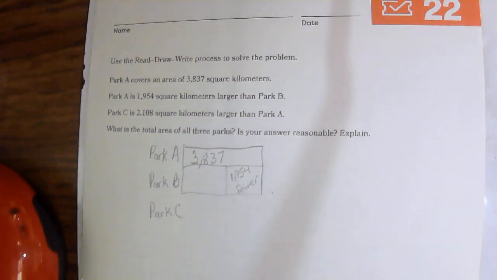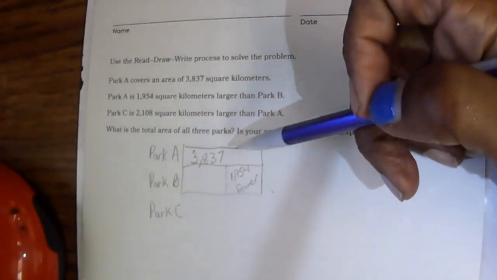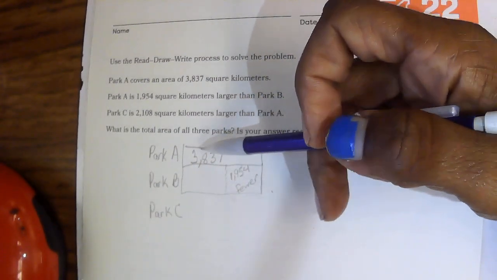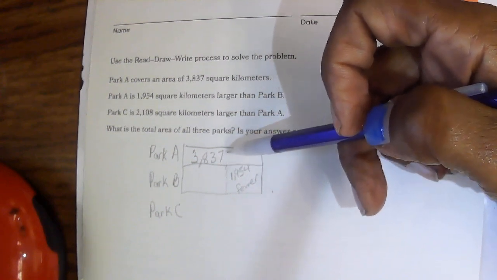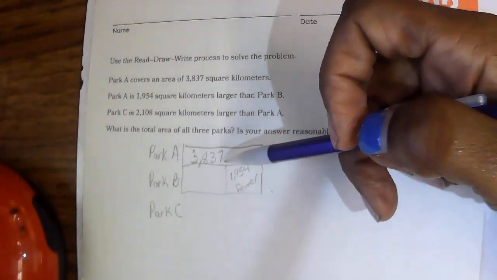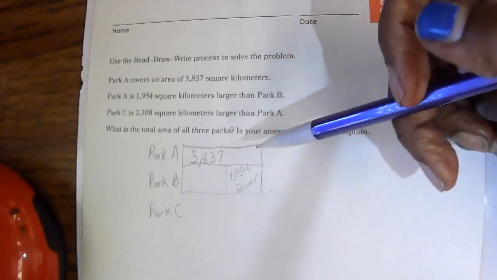And then let me explain what I did. Here you could have also done 3,837, then I could have done a split here and put larger than 1,954.